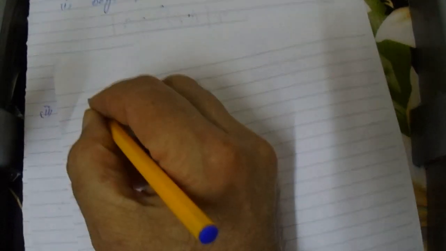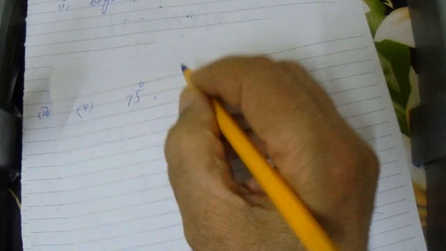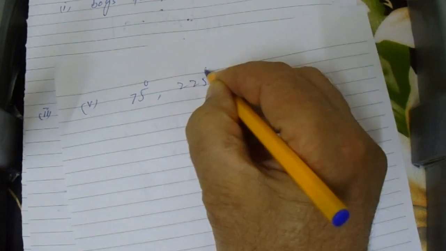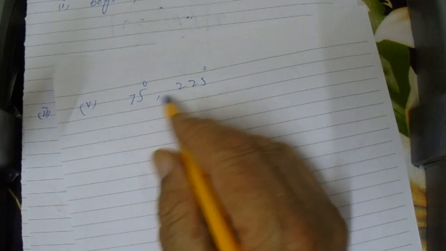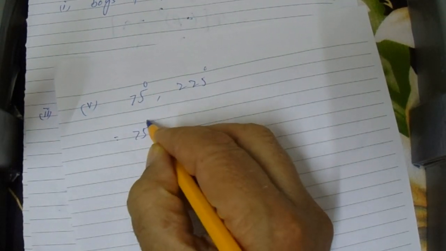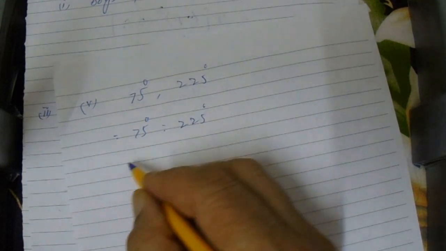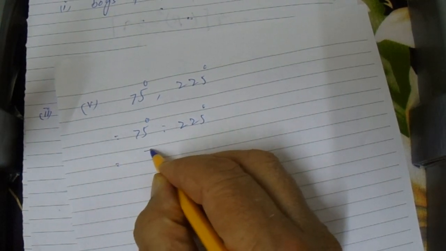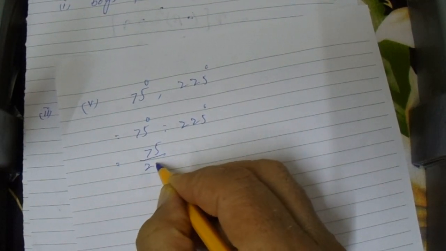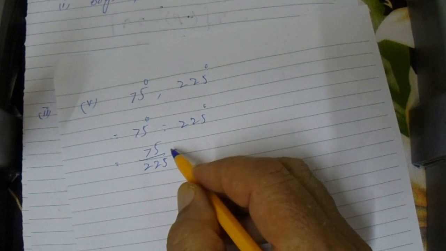Now the question number 2 of this, let's suppose fifth. Next you will do yourself, and fifth is 75 degree and 225 degree. Now this is degree, this is also degree, and we write in ratio form 75 degree ratio 225 degree. Now we write this in fraction form 75 over 225. Now we first divide by 5.